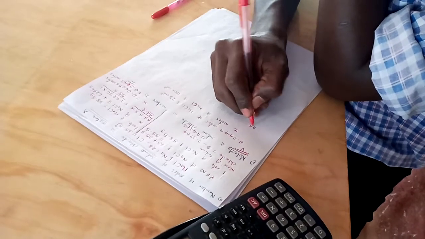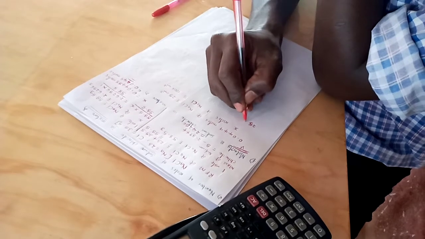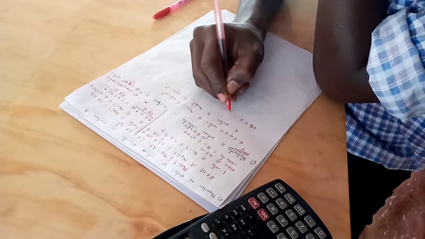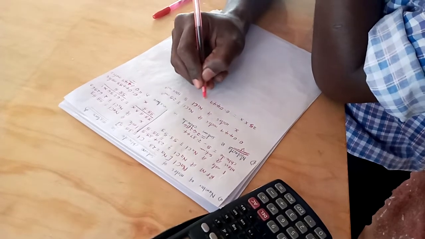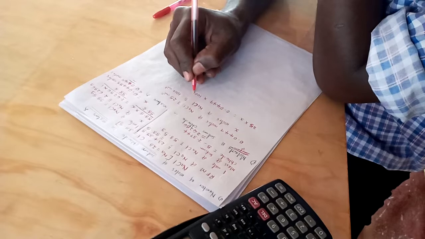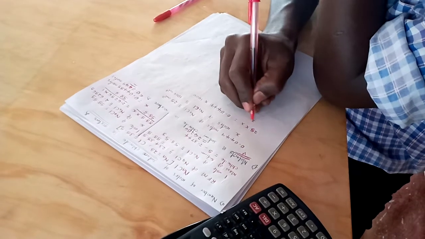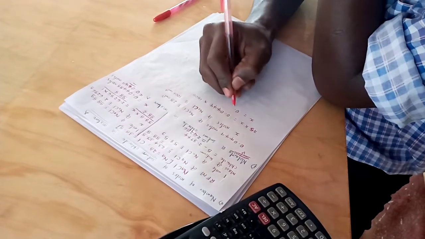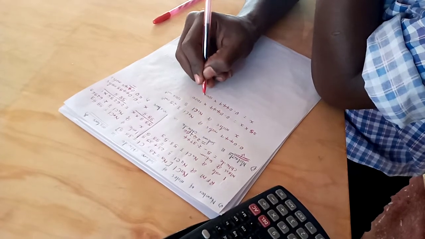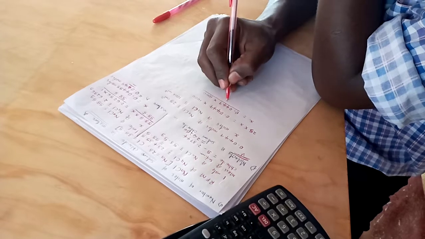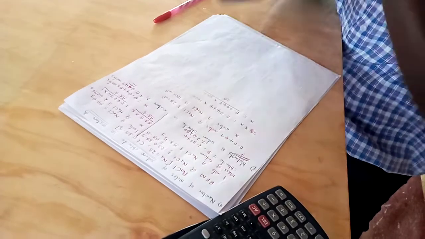Now 25 times x equals 0.0449 times 1,000. That means x equals 0.0449 times 1,000, all divided by 25.